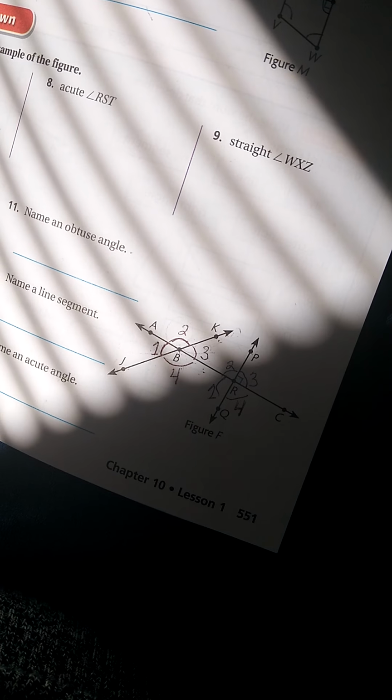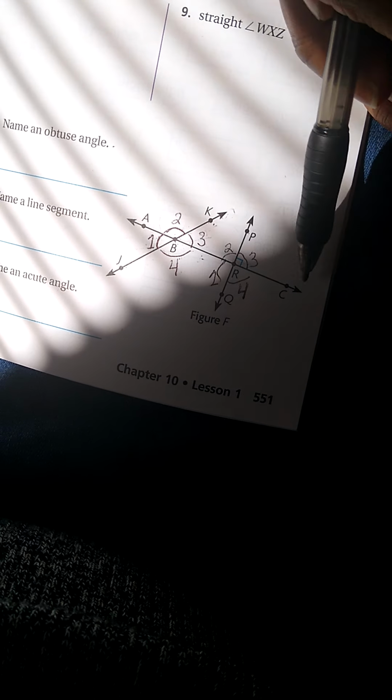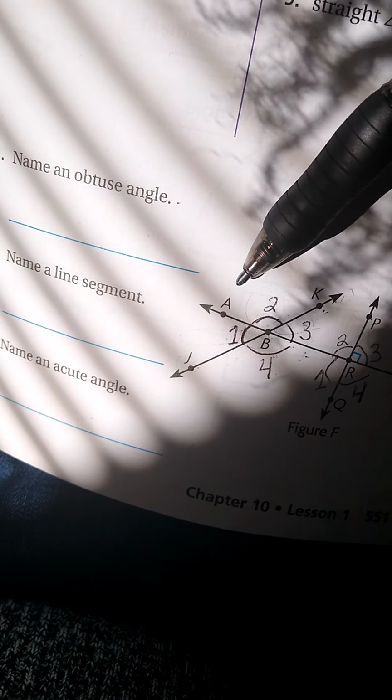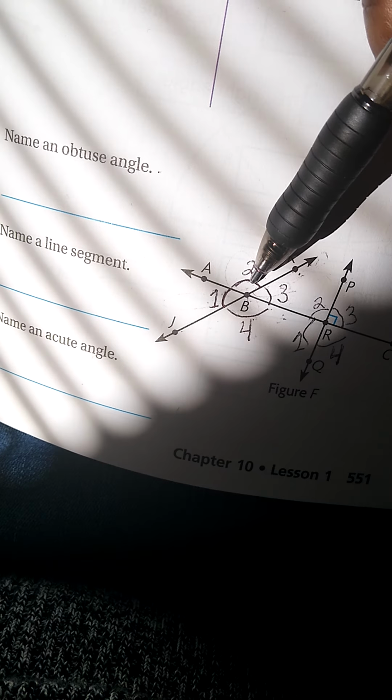That means I need to find 2 points that are not right next to an arrow. So I could not say line A and then maybe C, because they are on the same line. There are 2 points, but they're right next to arrows. So I couldn't really call them endpoints. But if I look closer, I could label line B and R, because those are 2 points that are not next to arrows. Point R is not next to an arrow, and point B is not next to an arrow. So I think that's going to be the line segment that I choose.